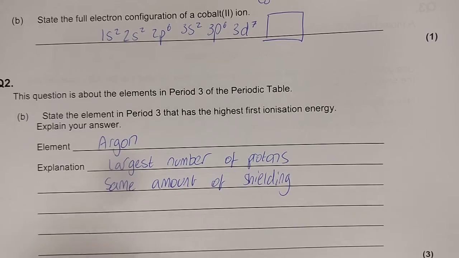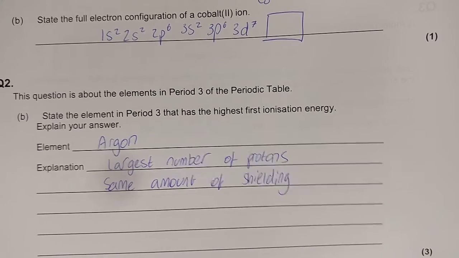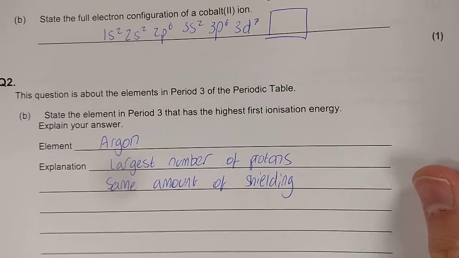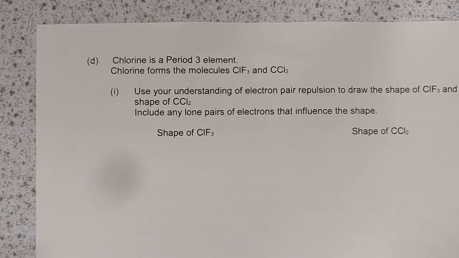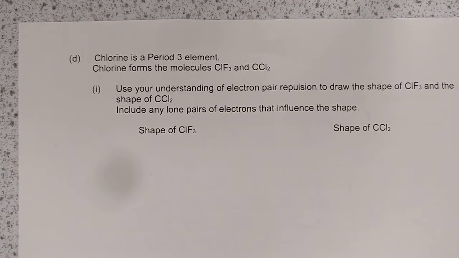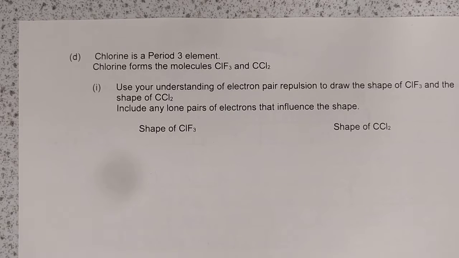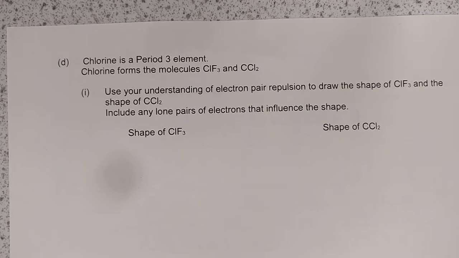Okay. This next question here, I've actually removed on the version that I've sent you. So we'll move on. Chlorine's a period 3 element. Chlorine forms molecules ClF3 and CCl2. Use your understanding of electron pair repulsion theory to draw the shape of ClF3 and the shape of CCl2. Include any lone pairs of electrons that influence that shape.